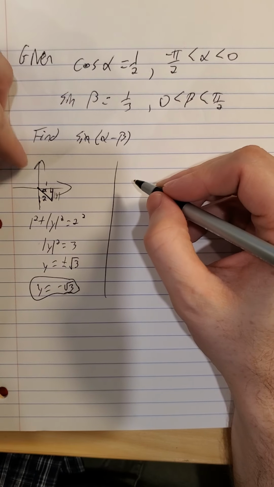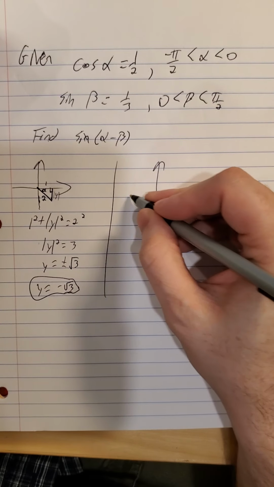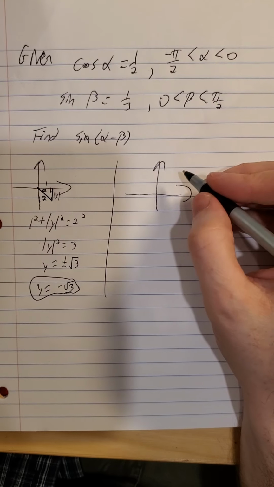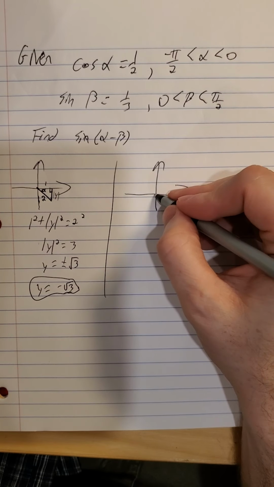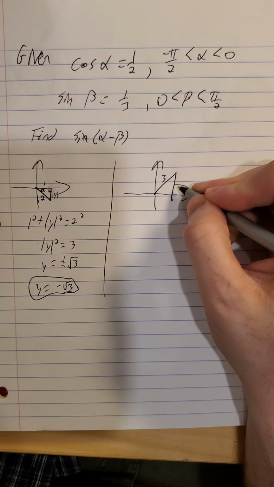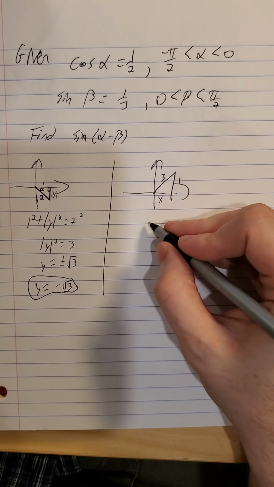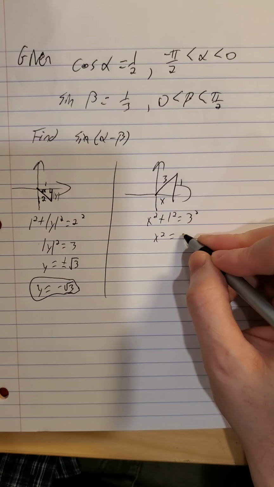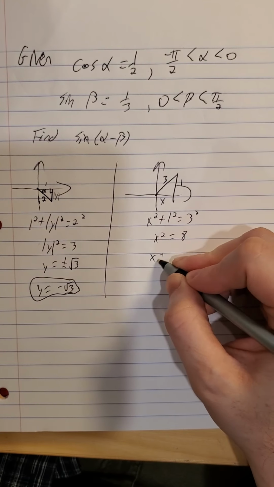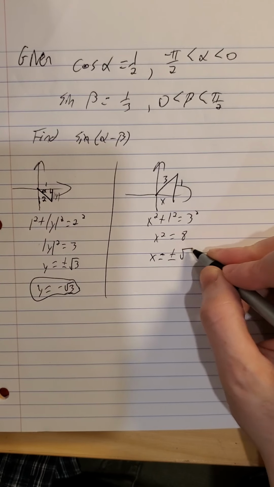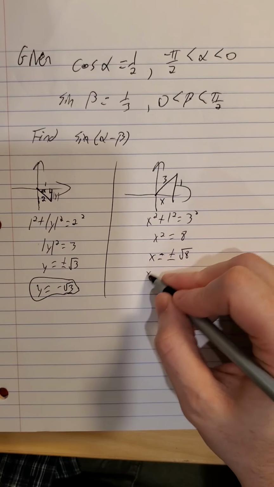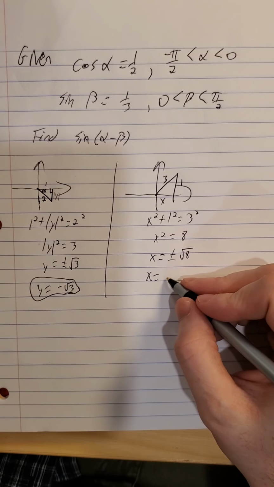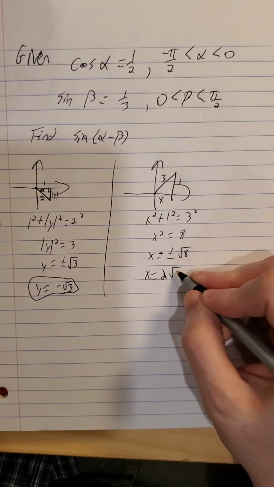So that's for our alpha. For our beta, we're on the 0 to pi over 2 angle, so we're in quadrant 1. And our sine is 1 over 3, so we have a radius of 3, a y value of 1, and our x we know is positive. So x squared plus 1 squared is 3 squared. So x squared is 8. So x is plus or minus root 8. We know it's the plus that we want, and 8 is 2 root 2. So x is 2 root 2.